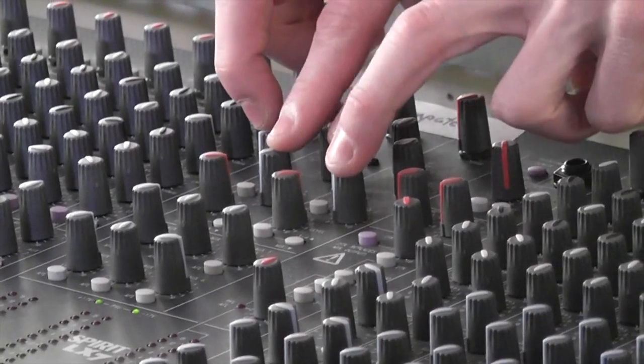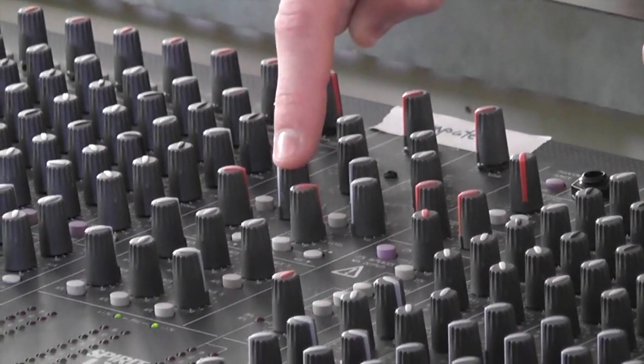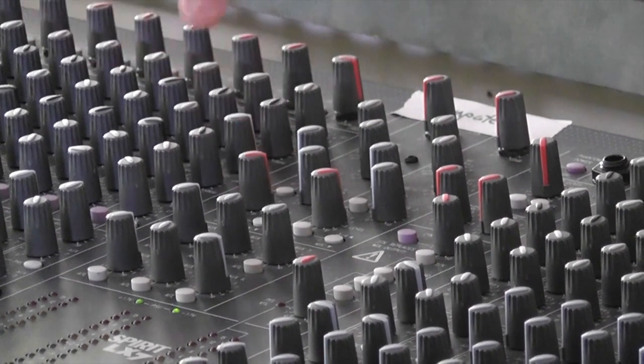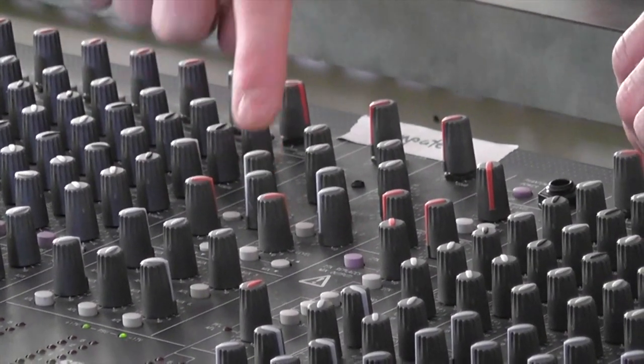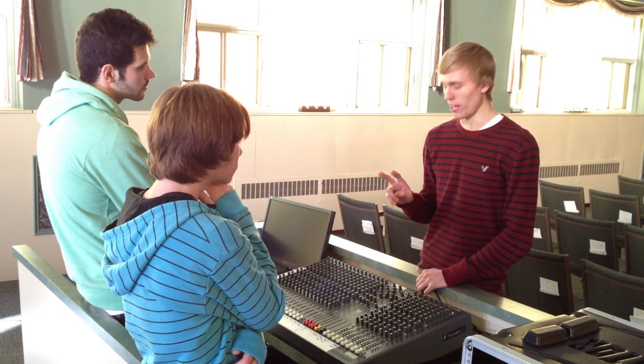Then you have 2 knobs for auxiliaries, and they control either output to auxiliaries 1 and 2, or if you click this switch, then it's 3 and 4. So you can only route these through 4 auxiliary buses, and you can only do 2 at a time.